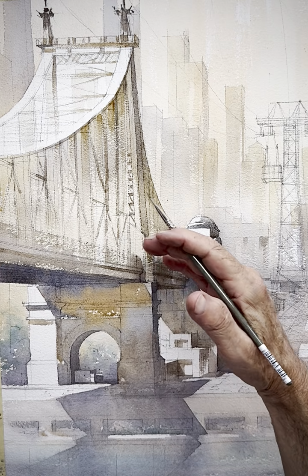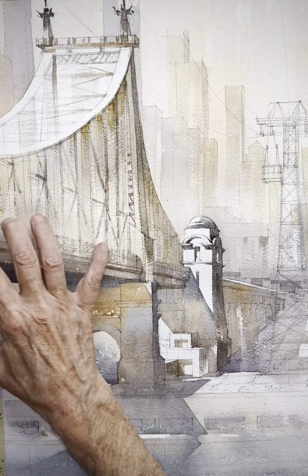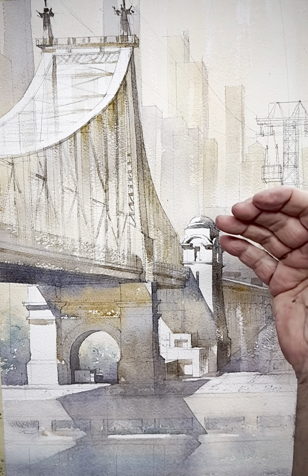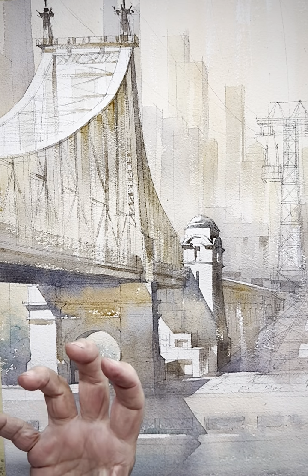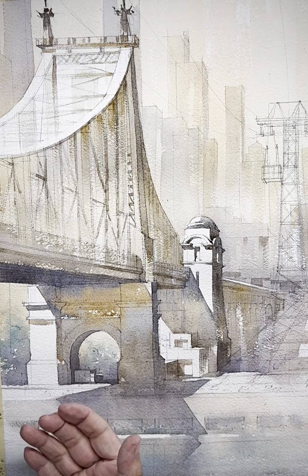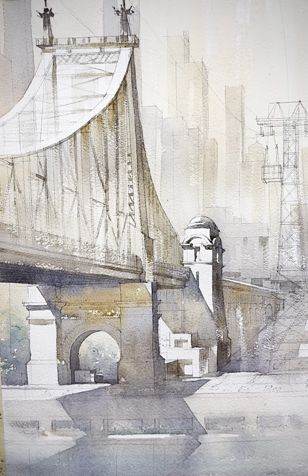So these, of course, are getting into my darkest darks. There's nothing nearly black here, but darker than the midtones, obviously lighter than the light tones, but it's starting to develop a real sense of foreground, midground, background, which is what I want.